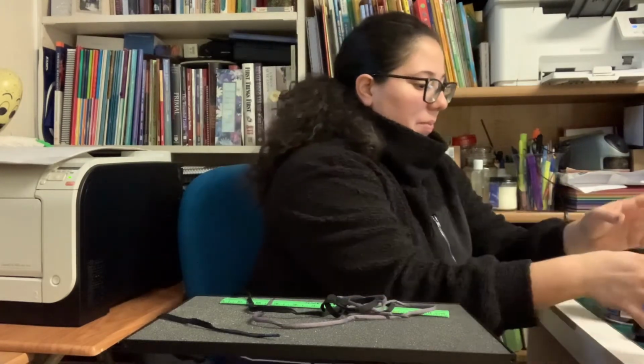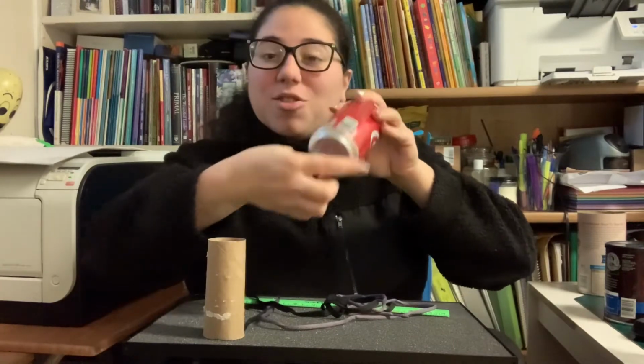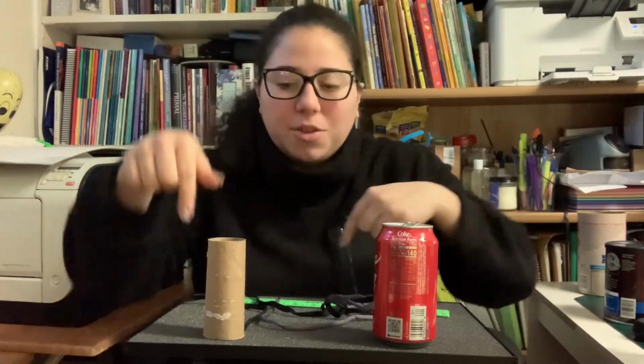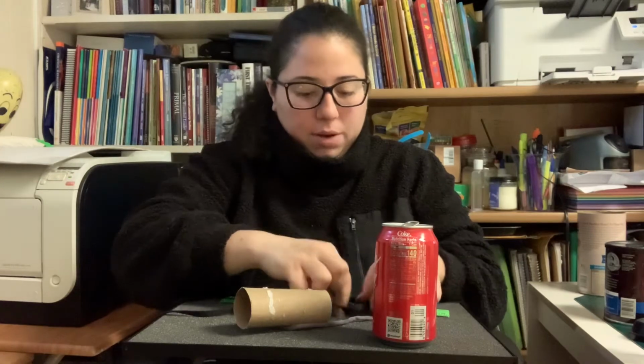Let's see. What about, I'm going to keep the toilet paper roll. And you see a can of soda? That's right. It is a can of soda. And look, it is also a circle. So remember, what are we doing? We're measuring the circumference. We're measuring around the circle. Oh, I wish I had saved this one, but let's start with that one.